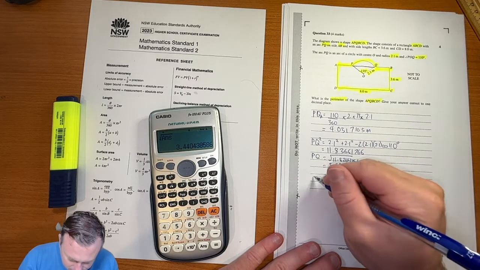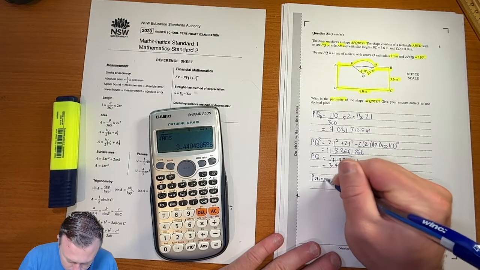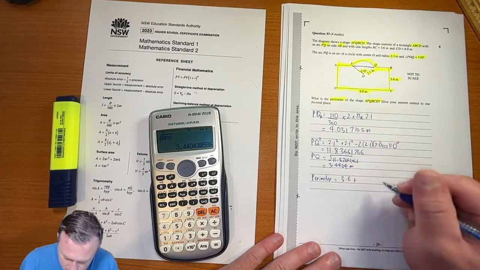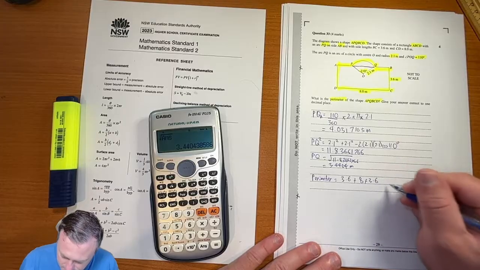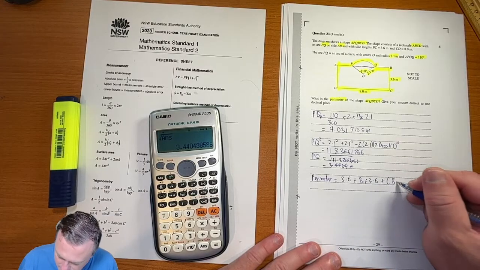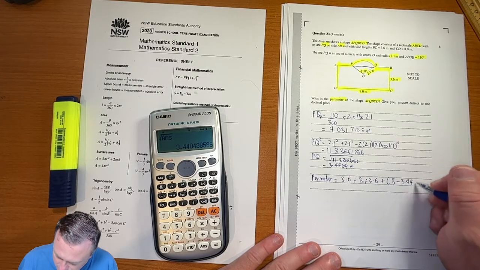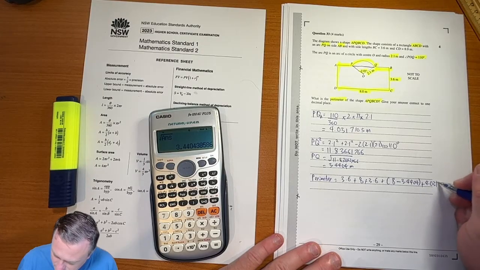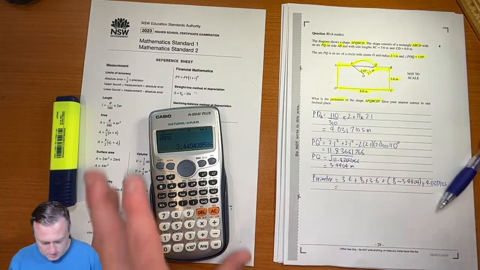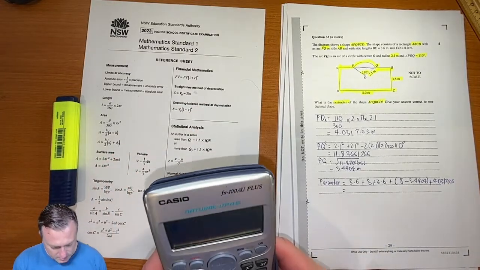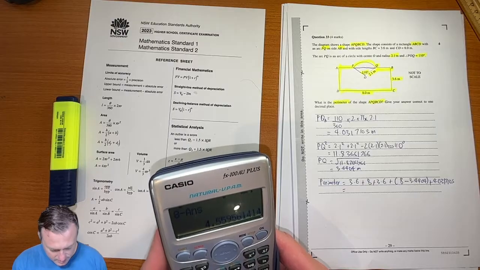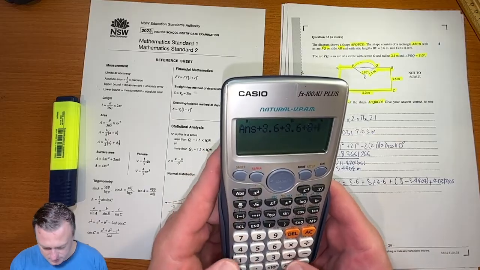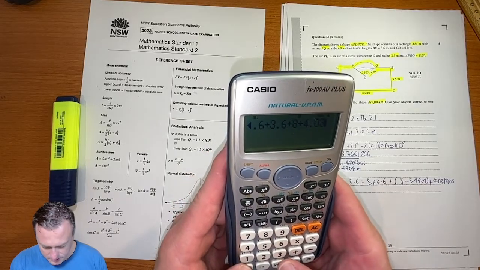Cool. So now the perimeter is equal to AD, which is 3.6 plus 8 plus 3.6 plus 8 minus 3.4404 plus the 4.0317105. So we'll go 8 minus that answer, which gives us that. Then we add 3.6 plus 3.6 plus 8 plus 4.037105.